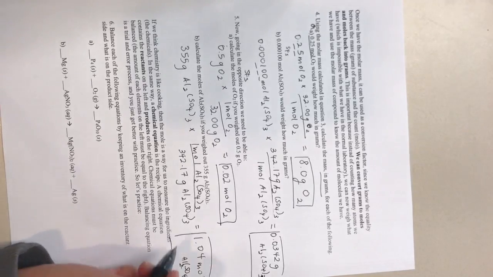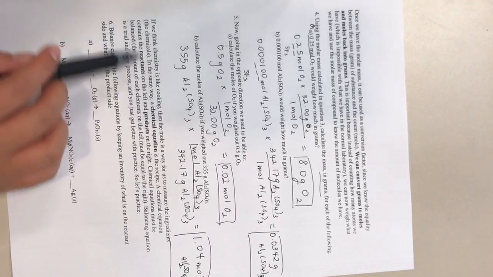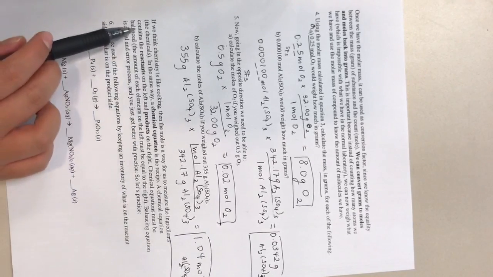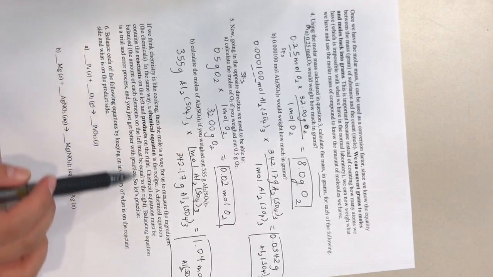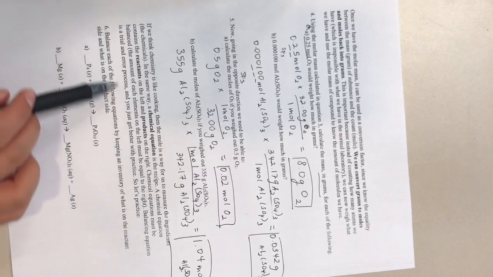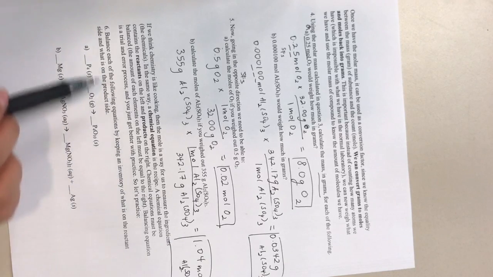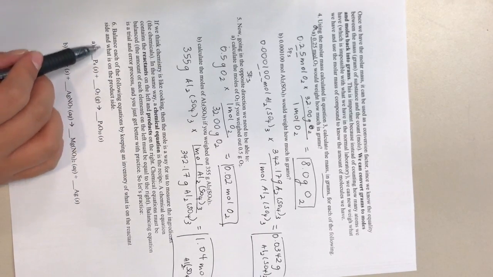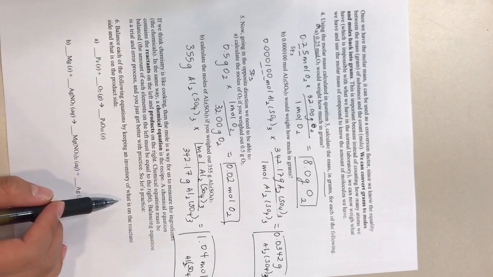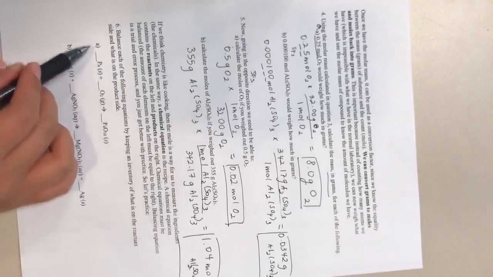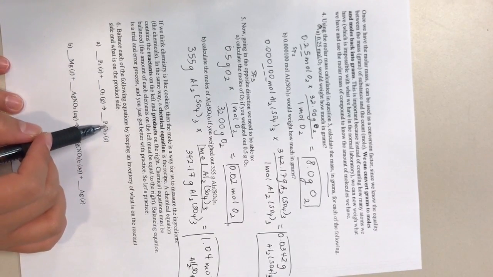If we think chemistry is like cooking, then the mole is a way for us to measure the ingredients, the chemicals, in the same way. A chemical equation is the recipe. A chemical equation contains the reactants on the left and products on the right. Chemical equations must be balanced. The amount of each element on the left must be equal to the right. Balancing equations is a trial and error process, and you just get better with practice.